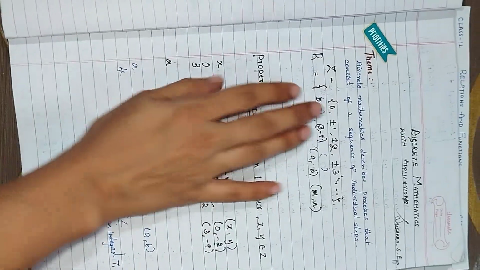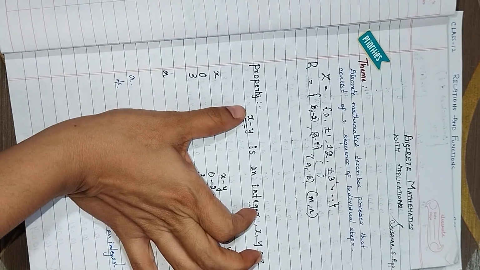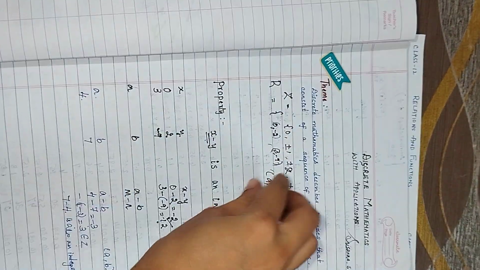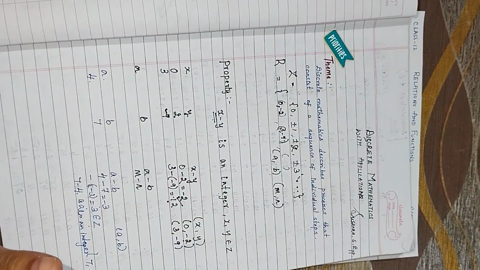Okay. The whole idea behind solving this is they have given the relation and the property. If the property is satisfied, that element will be present here. If you're taking this element from here, then already the property is satisfied. Okay.